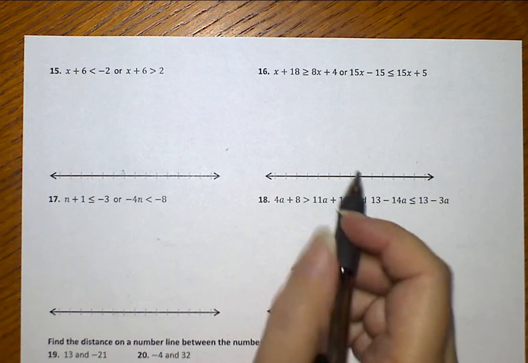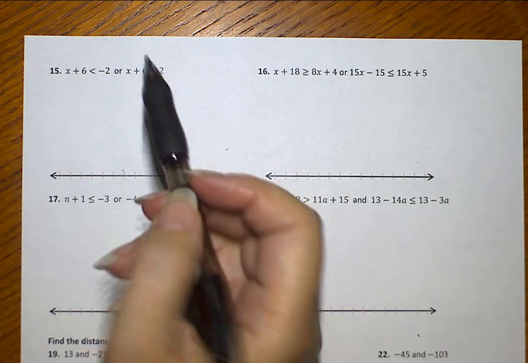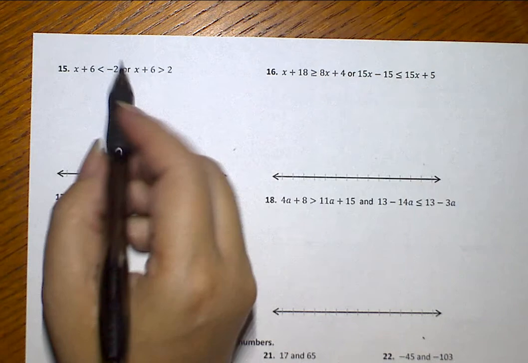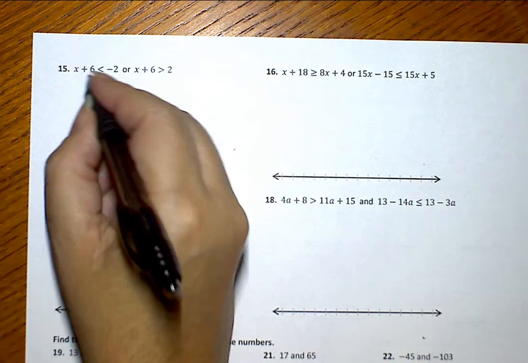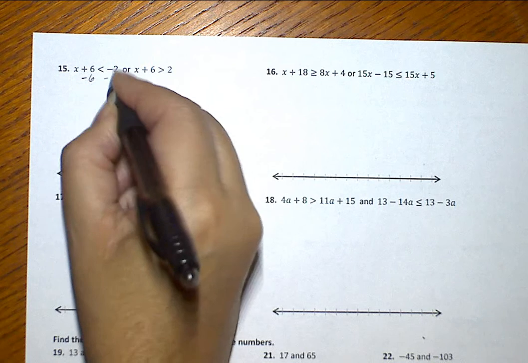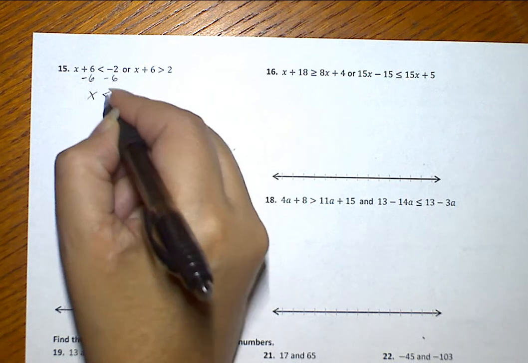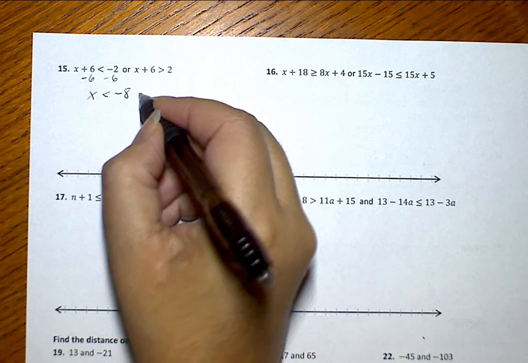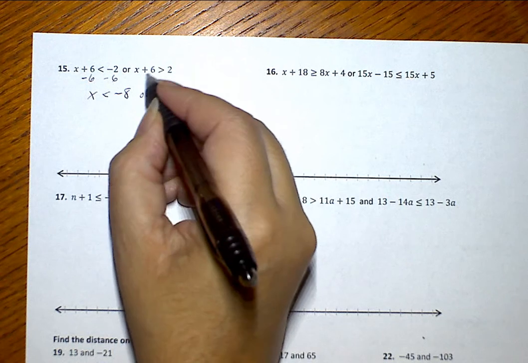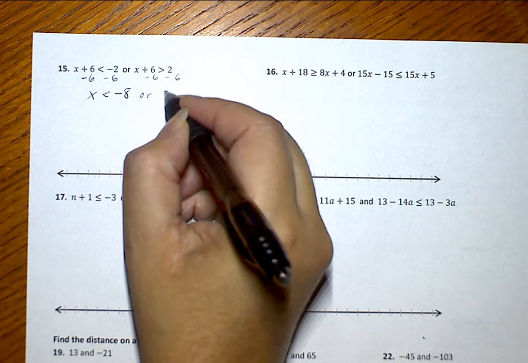Now we have ORs and we're solving it. So we just solve it like normal. So what would I have to do? Subtract 6. So x is less than negative 8, or subtracting 6 on this side, x is greater than a negative 4.